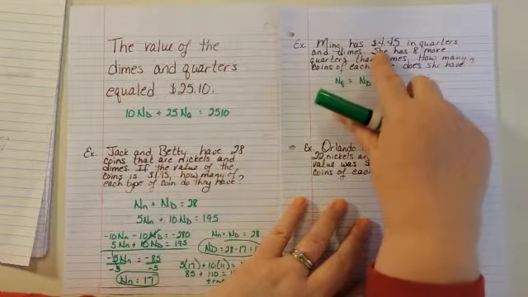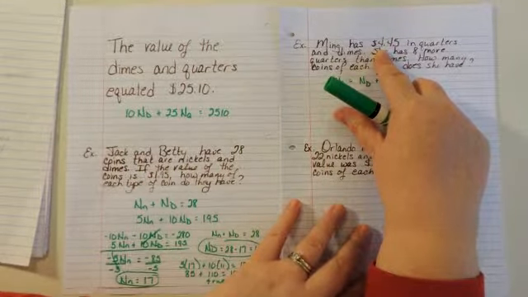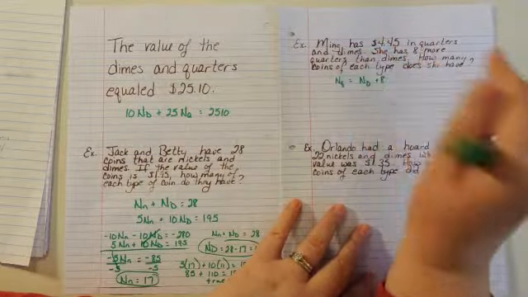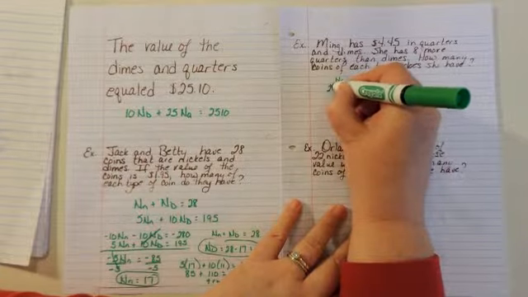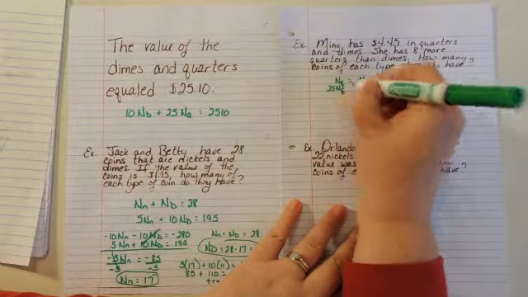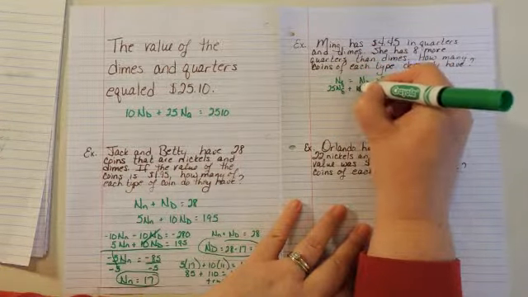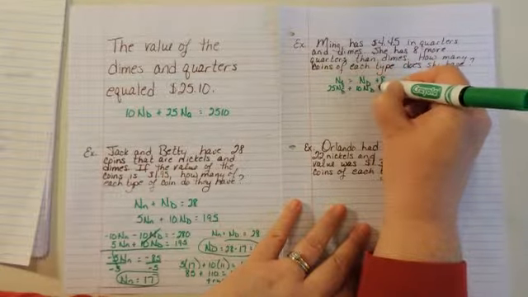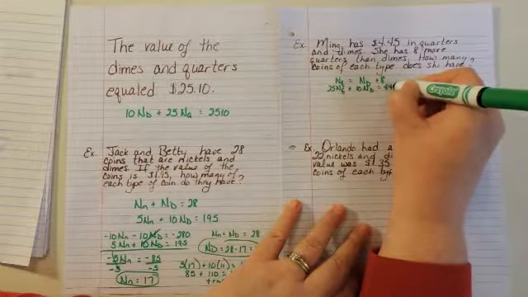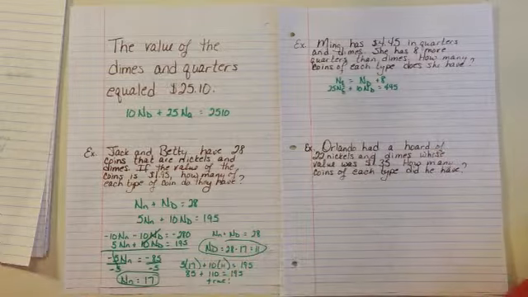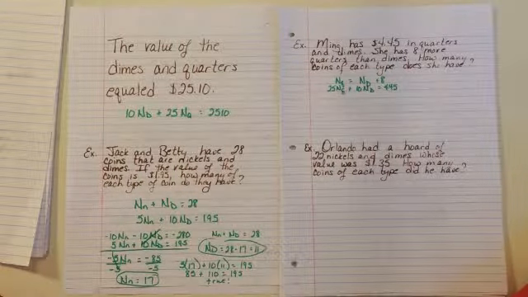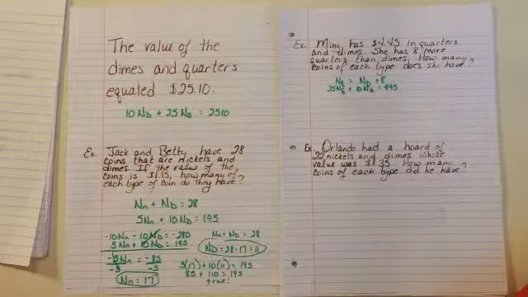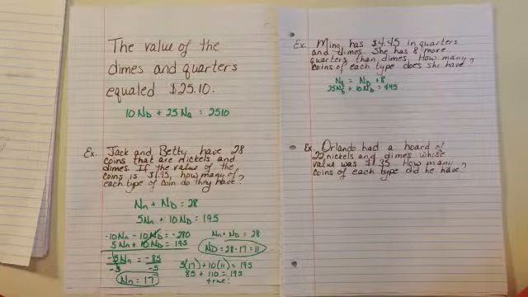Okay, for our money value, we have $4.45. So 25 times the number of quarters plus 10 times the number of dimes equals 445. Right? Okay, now we can solve for the number of quarters and the number of dimes by using either substitution or elimination.